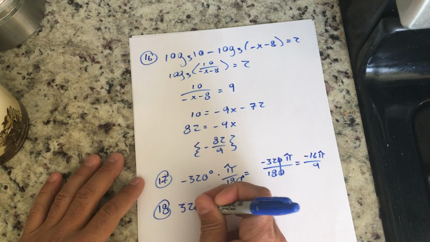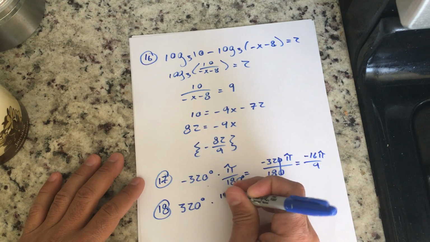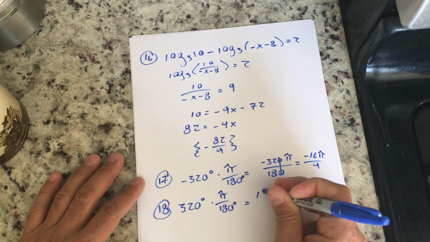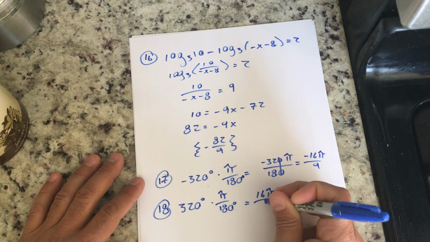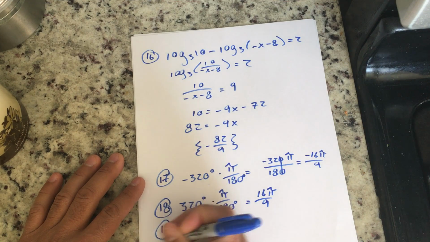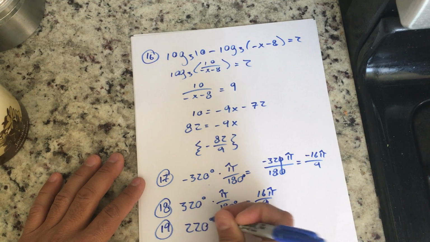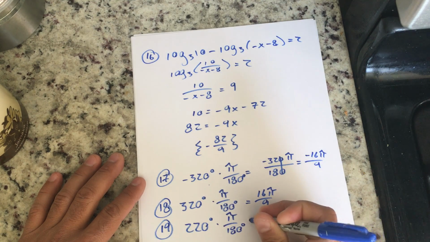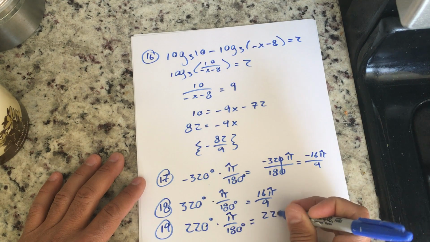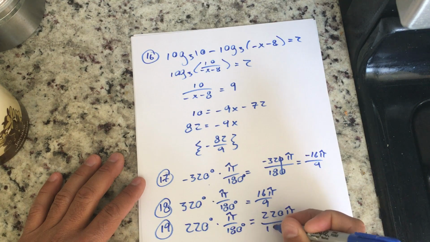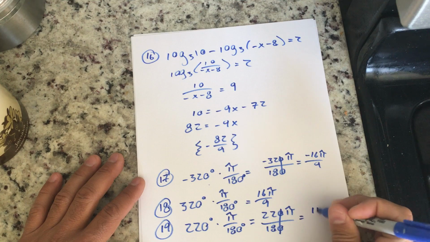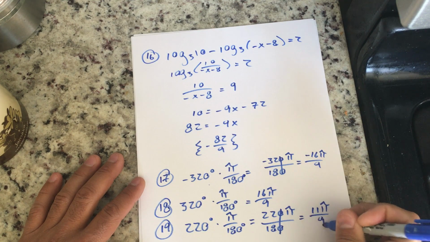Number 18 tells me 320 degrees. So I'm going to do the same thing. And it's going to be the same answer. It's just going to be positive this time. Okay, 220 degrees times pi over 180. 220 pi over 180. It's going to be 11 pi over 9.